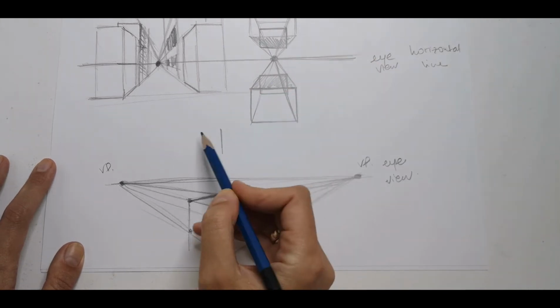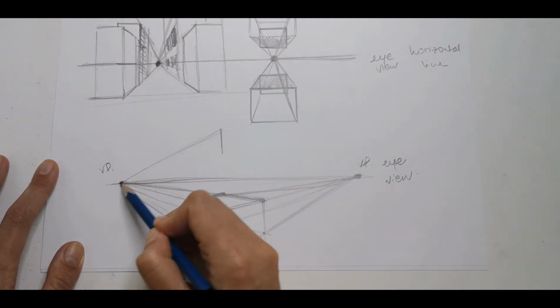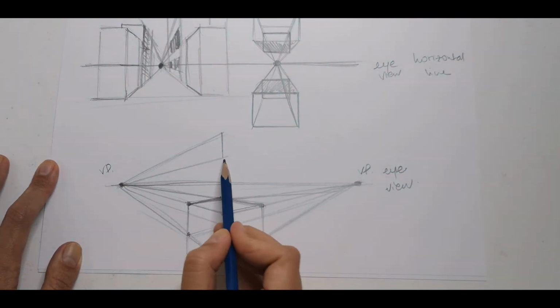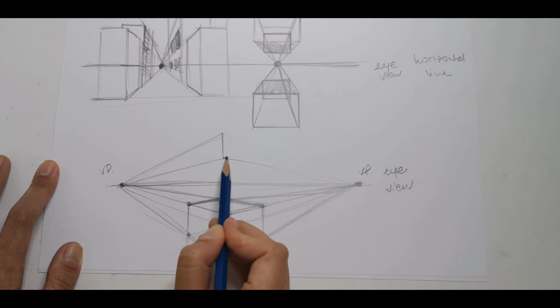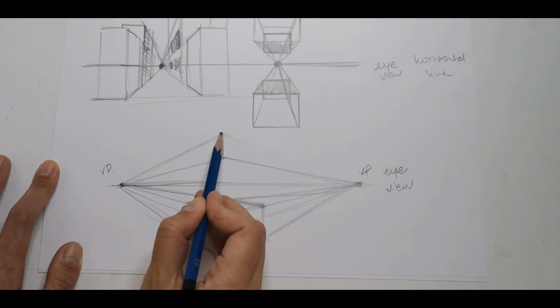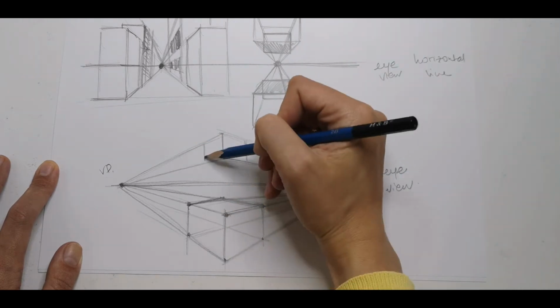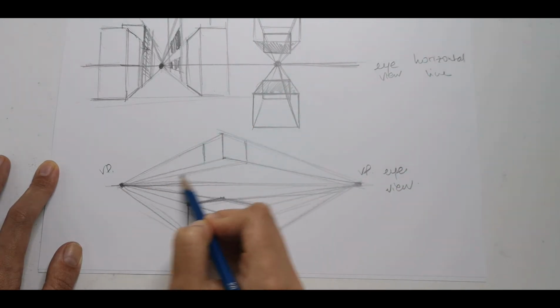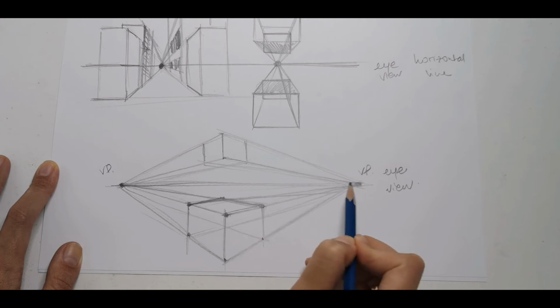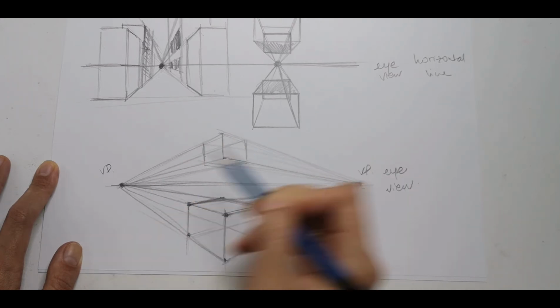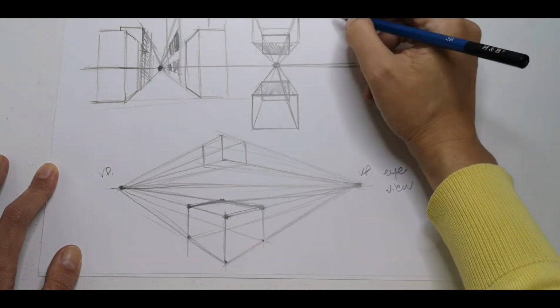And let's see what happens if the cube is somewhere at the top. We have these vanishing points. I will make this cube smaller. We see the same thing that we saw in previous cases, like with 1 vanishing point.